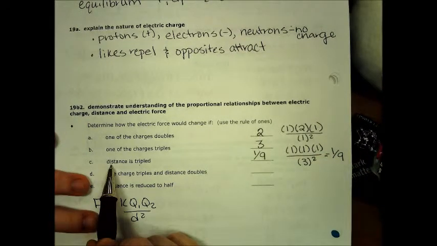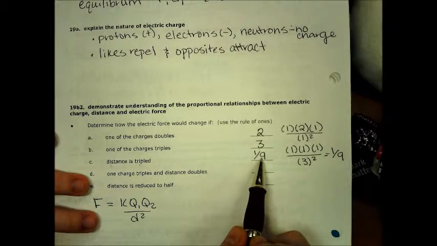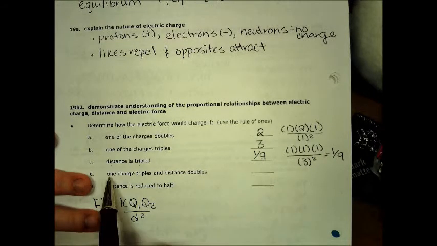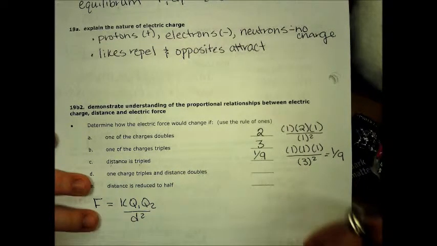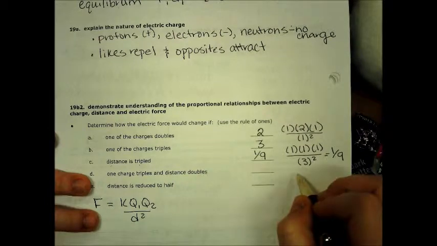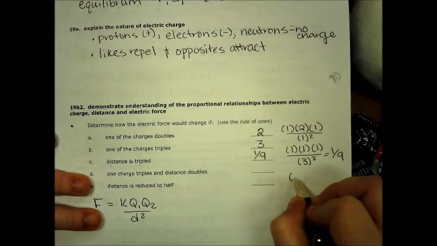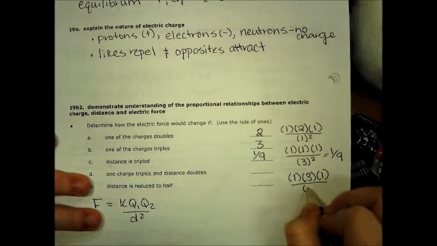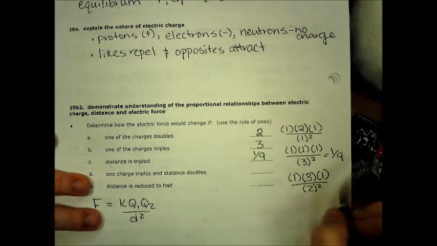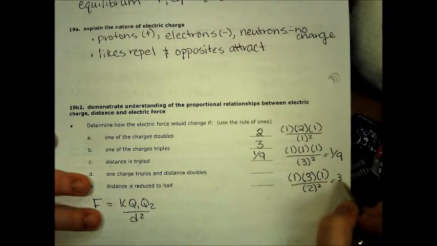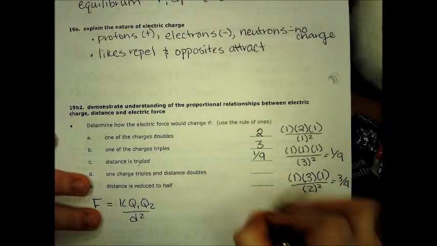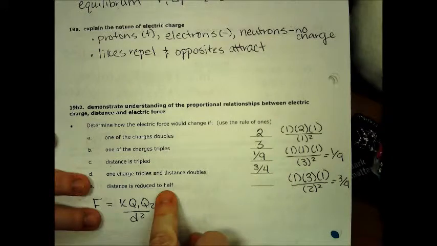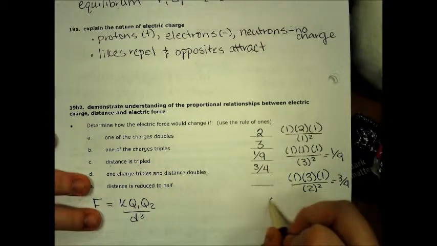If the distance tripled, the force goes down by 1/9. Now, one charge triples and the distance doubles. That's going to be 3 over 4. Distance is reduced by 1/2.